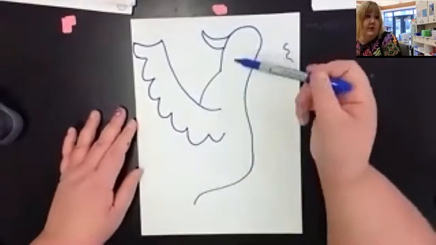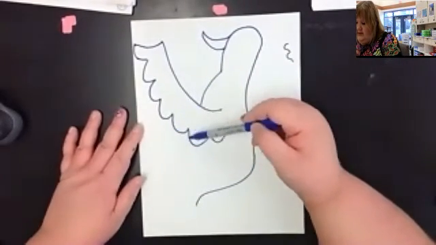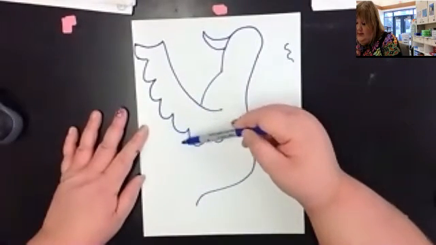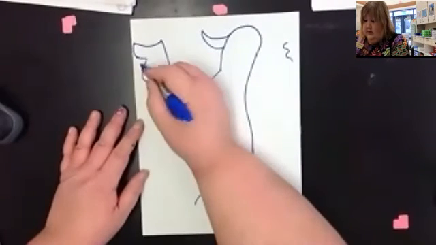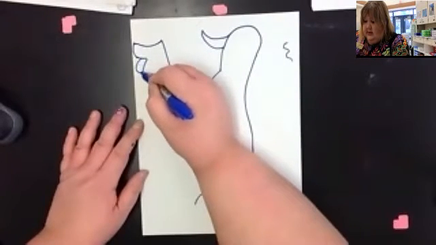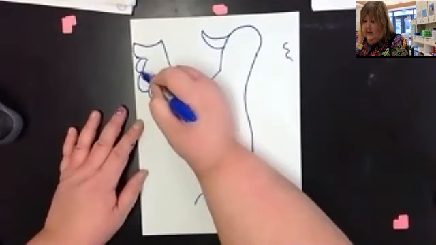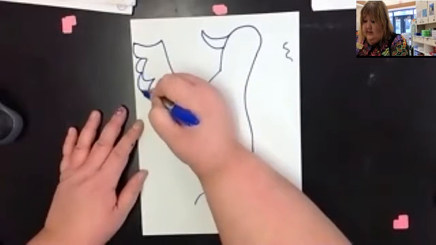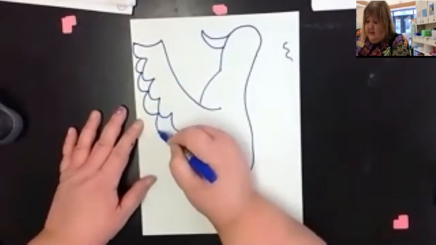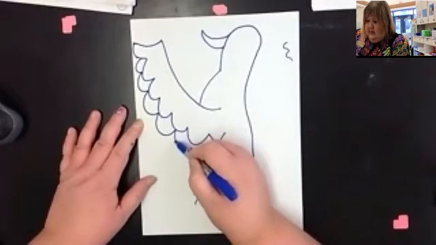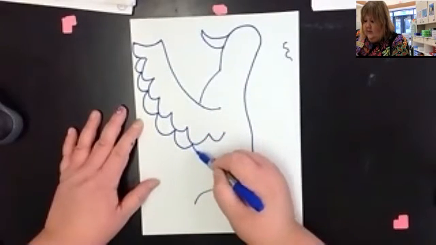And since these birds have really long feathers, we're going to add some more curves for the implied feather texture. So we're going to start here. We're going to go in between the lines we already have, that scallop. We're going to start there. And almost a half circle shape.